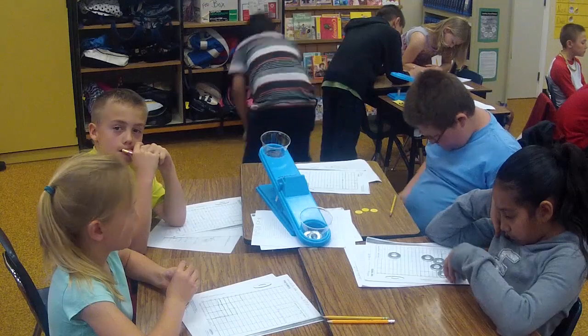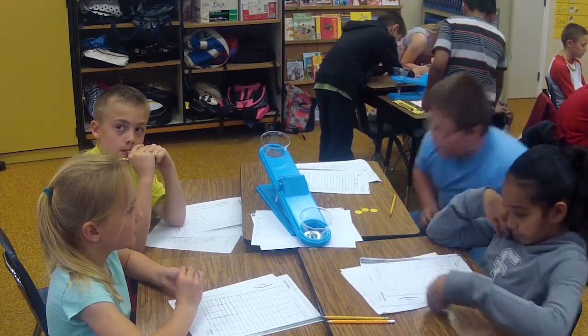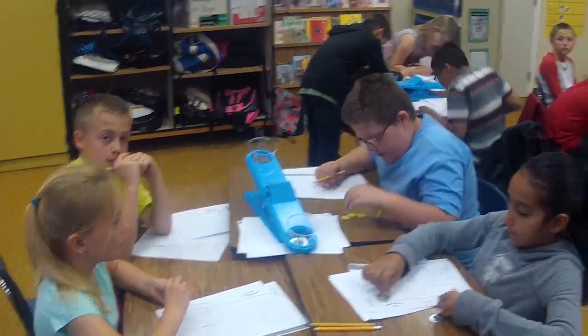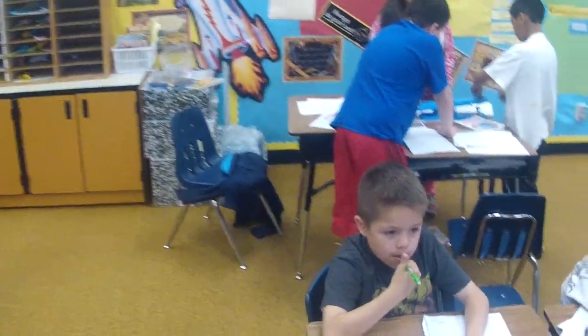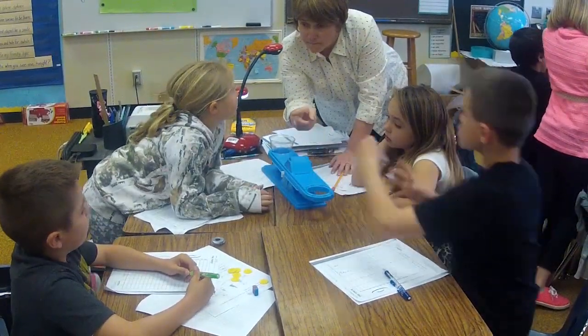So you need to double check your work. Why won't that work? Because you don't measure how much the distance is. The height. You can measure the height.